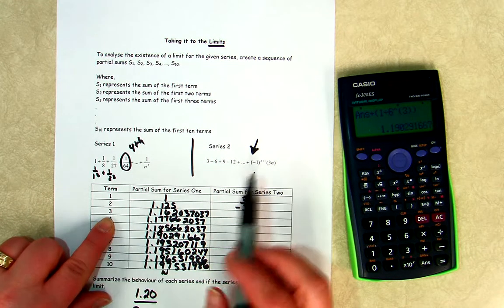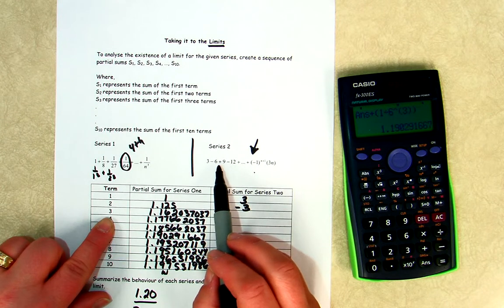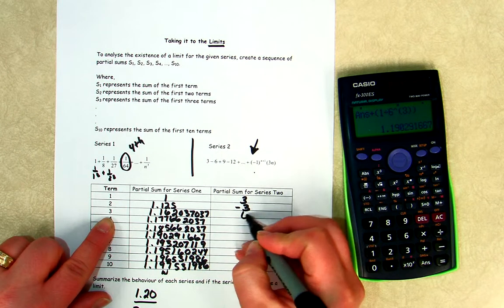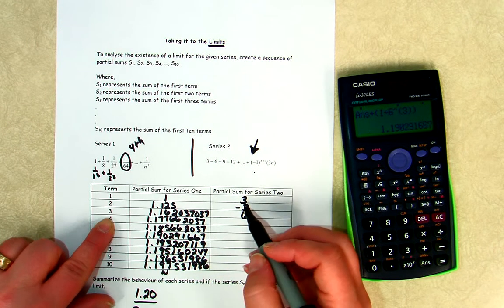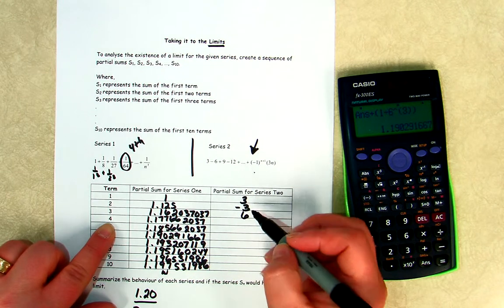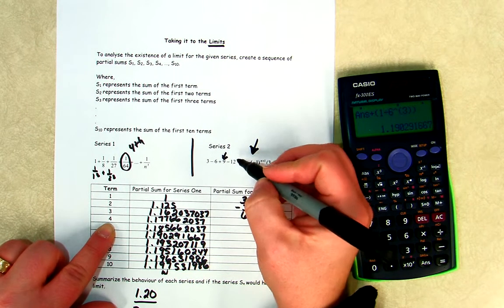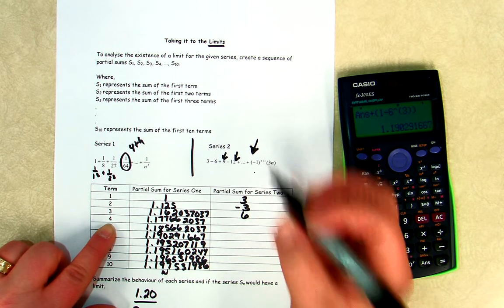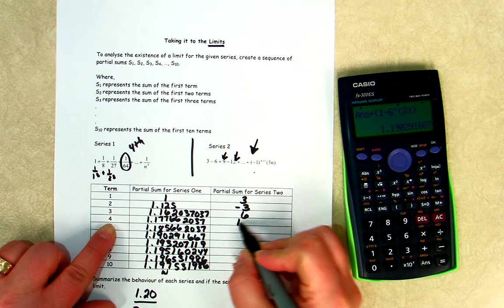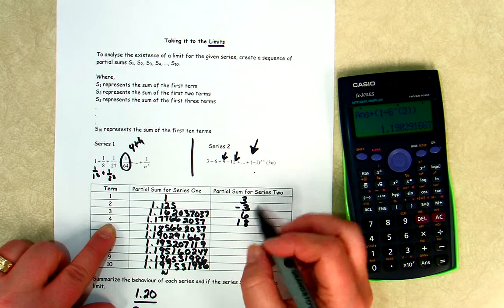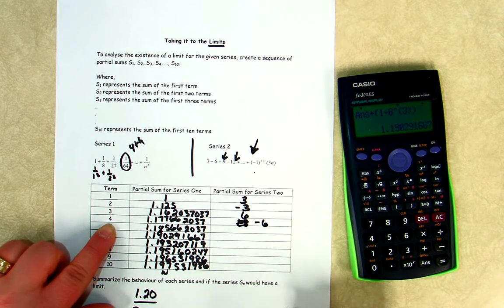The sum of 3 terms is going to be negative 3 plus 9, so it's going to be 6. So each time I'm adding in, I'm taking my negative 3 and then I'm adding 9. To get the fourth, I'm going to take my 6 and add my 12. So that's going, sorry, my negative 12. So that's going to be negative 6.